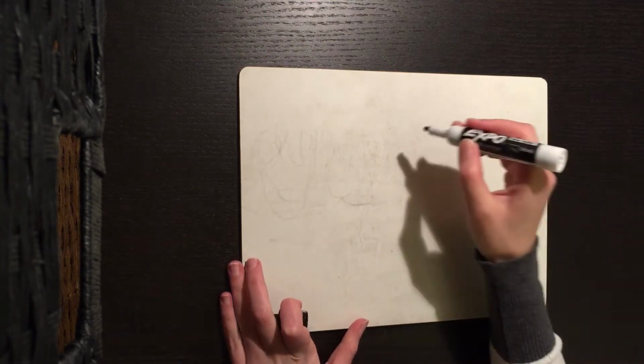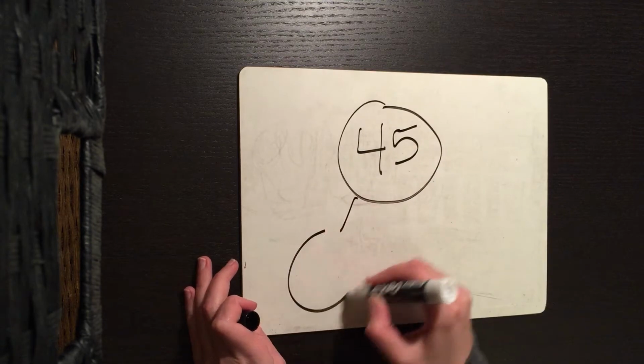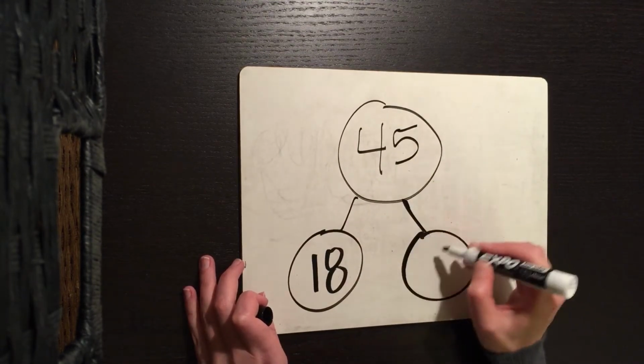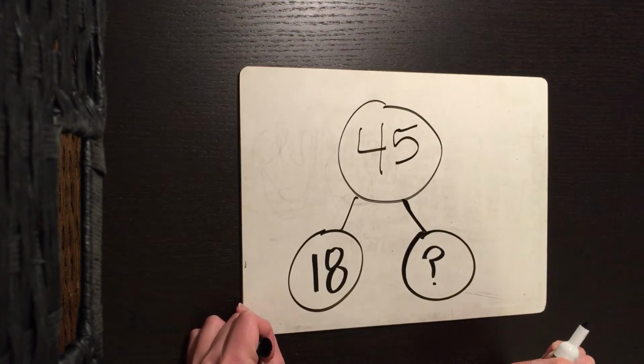We're going to go over lesson 13. So the first thing I want you to do is take your piece of paper and your pencil that you brought over to watch this video, and we're going to solve some number bonds. So let's start. The whole is 45. One part is 18. You figure out what the other part is. Go ahead and pause the video and figure it out.